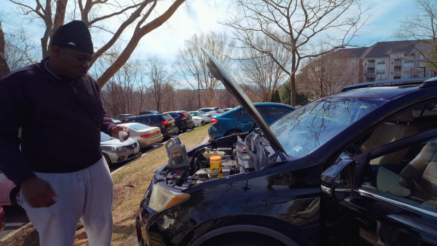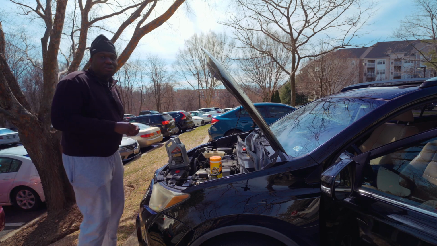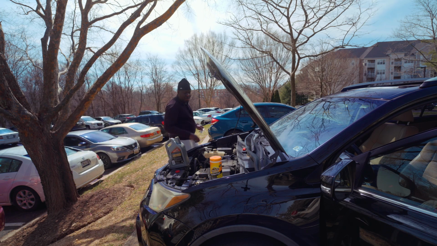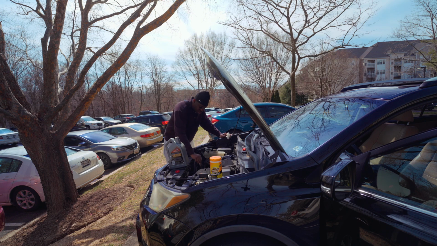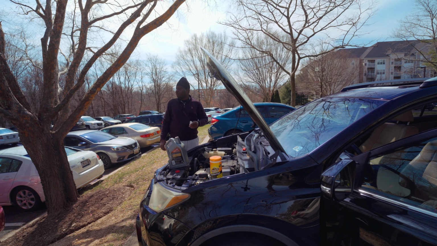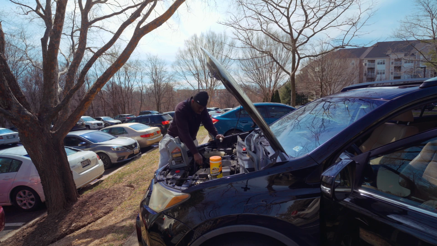Remember guys, pour and test. Pour oil in and test it. Because there's no oil on the dipstick doesn't mean there's no oil in your car. It just means it's below the dipstick reading. So don't pour the entire bottle in your car. Pour and test. See? Oh, it's cold outside. Could use a bit more. Use a bit more.